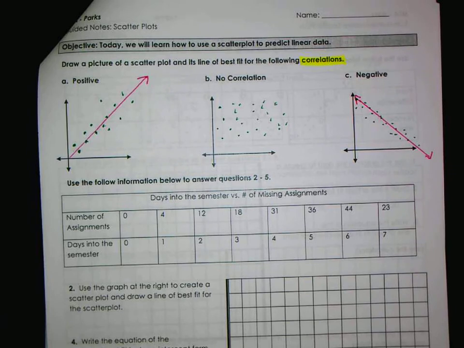Anyone else can think of something that as you get taller, something else decreases? Those are hard to think of. So we talked about a positive correlation, no correlation, negative correlation, and you should be able to look at data and identify which one.